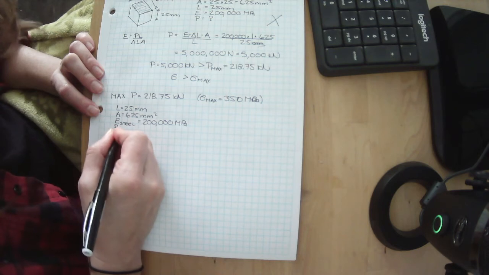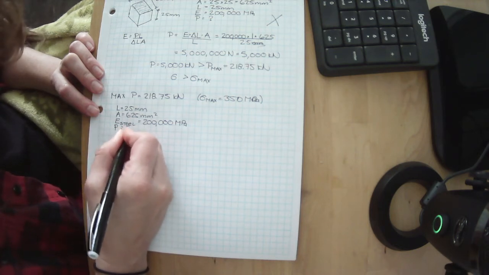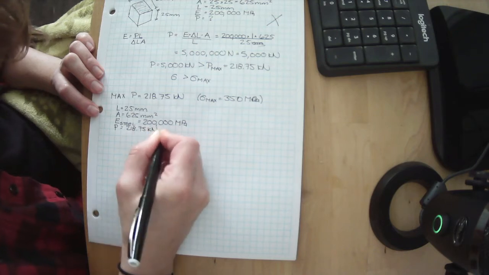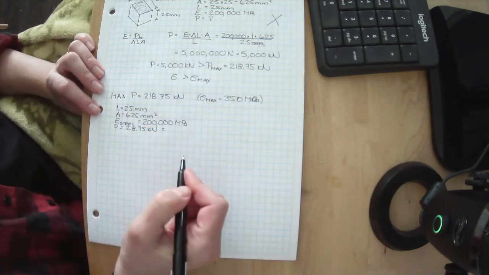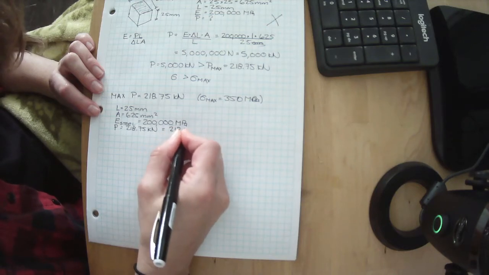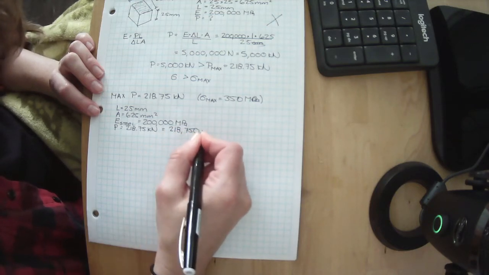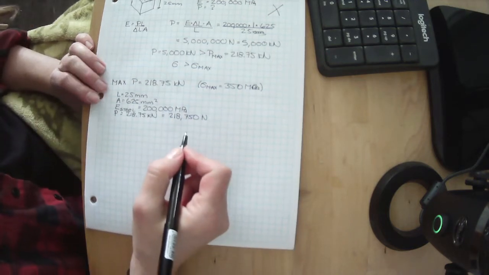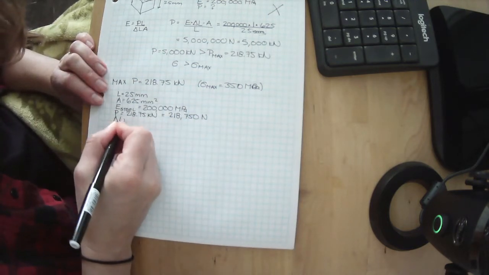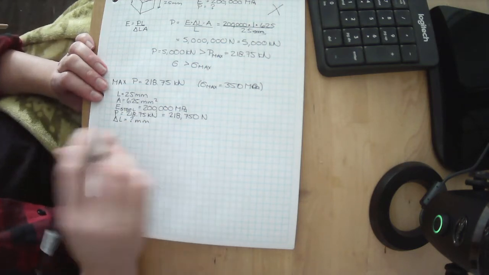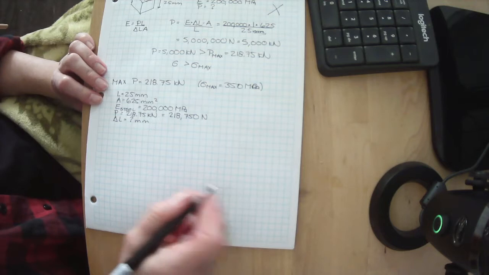And P is 218.75 kilonewtons, which we know if we're working in newtons and millimeters, we need to switch this back to 218,750 newtons. And delta L, we want to know how much this would actually deform under the maximum stress it could possibly see.